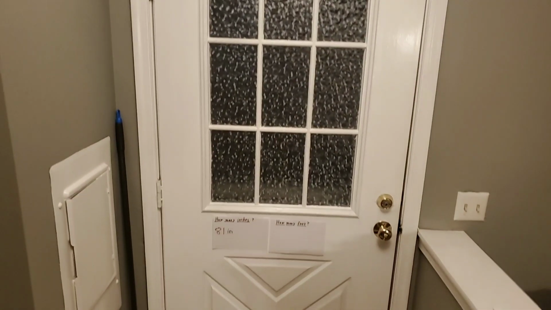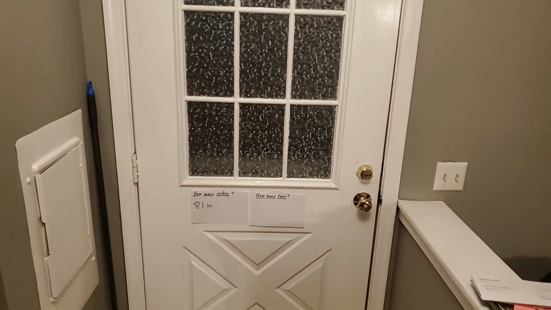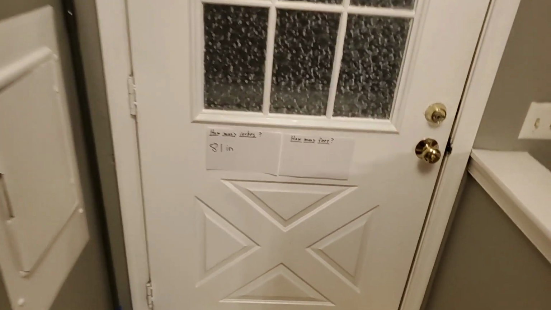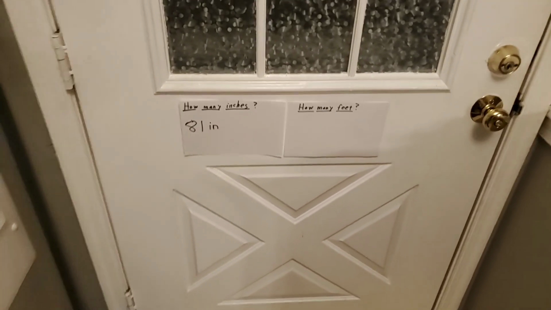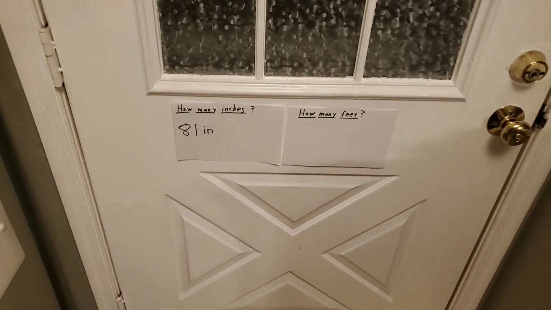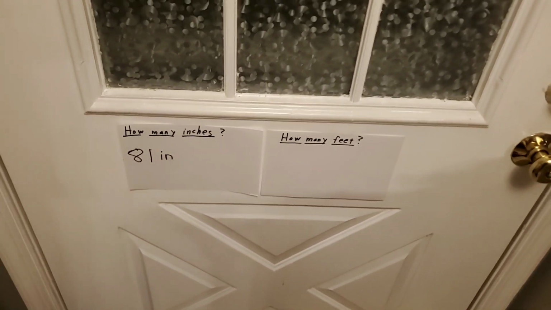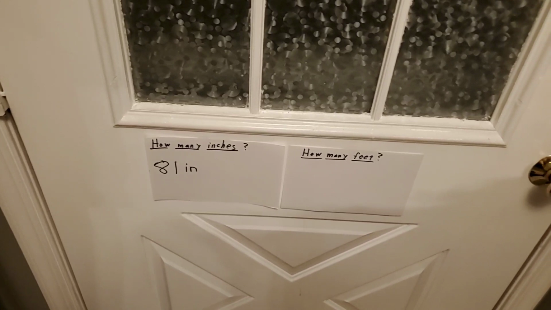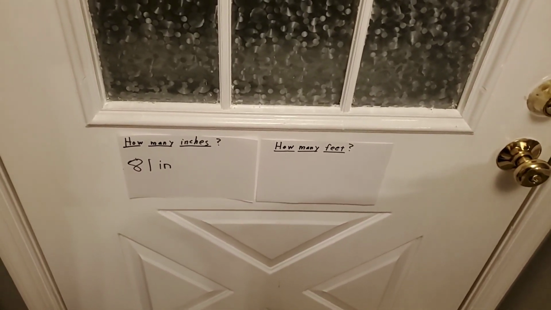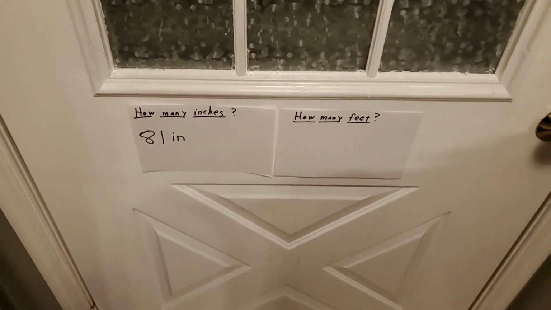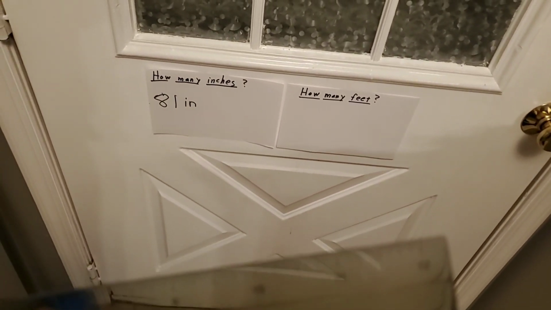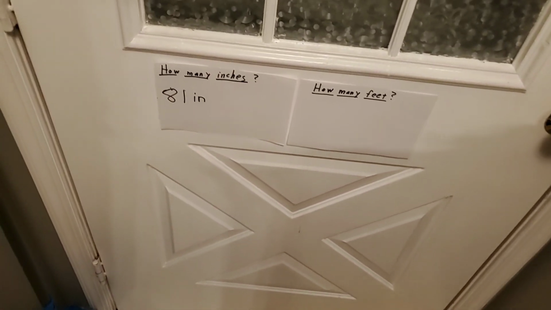Now, we know how tall it is in inches. Let's figure out how tall it is in feet. So once again, we're going to pretend we do not have this tape measure, and we're going to measure this by feet. Just like I did with my armoire, how am I going to take these inches and break it down into feet? Once again, how many inches does it take to make 1 foot? It takes 12 inches to make 1 foot.